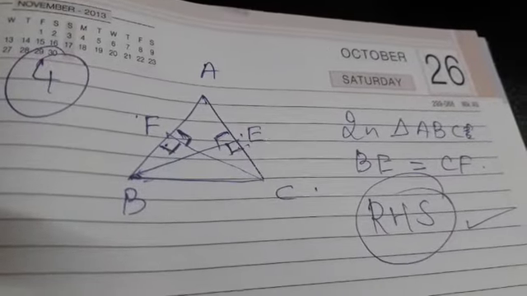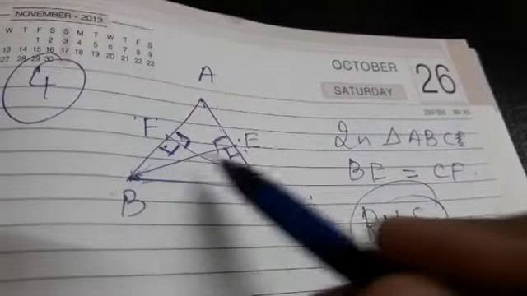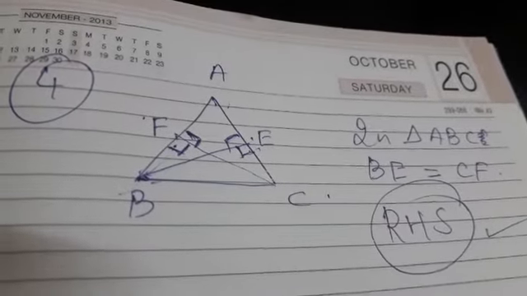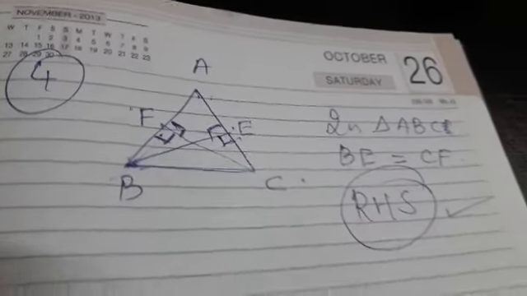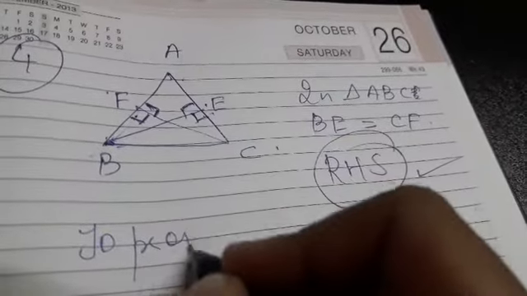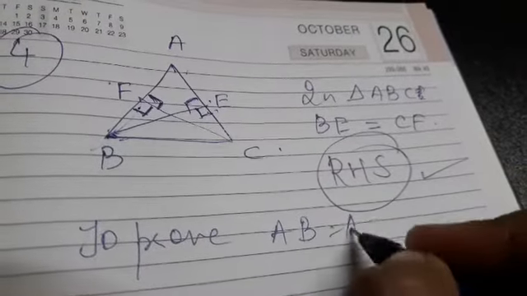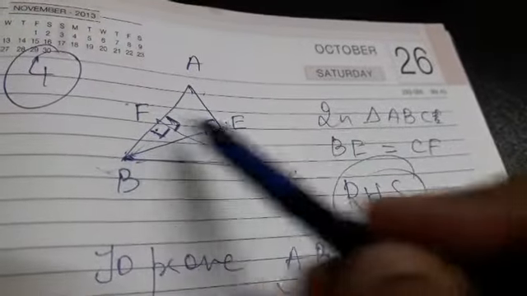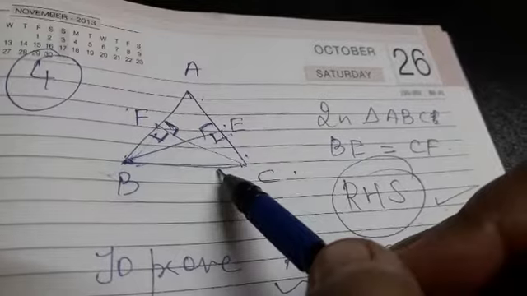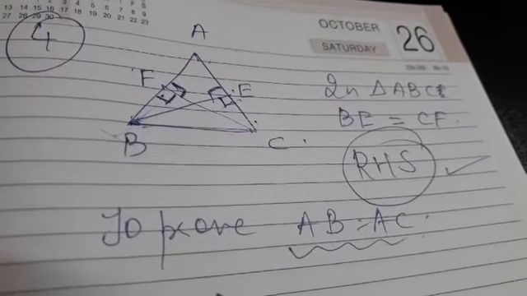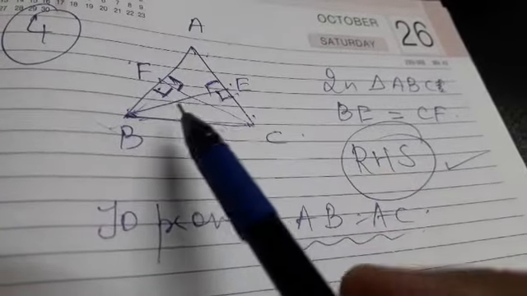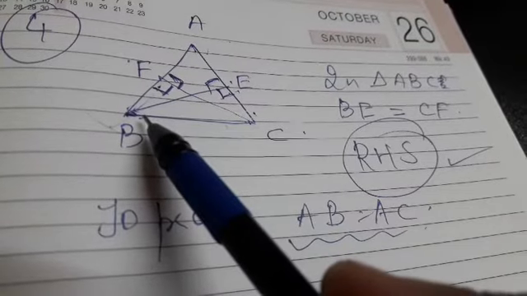Then we have to write that the triangles are congruent, and then you have to prove that ABC is an isosceles triangle. For that we have to prove AB is equal to AC. Children, I hope you are understanding what I am doing. Which triangle is given? ABC. BE is equal to CF, which is given. Using the RHS congruence, we will prove the two triangles to be congruent. Now, which two triangles will we consider? We will consider triangle, you know what?